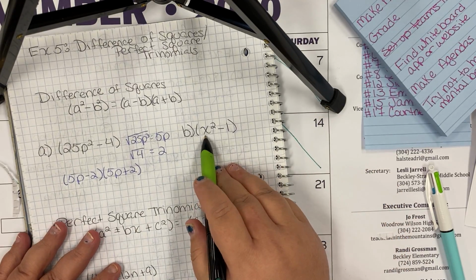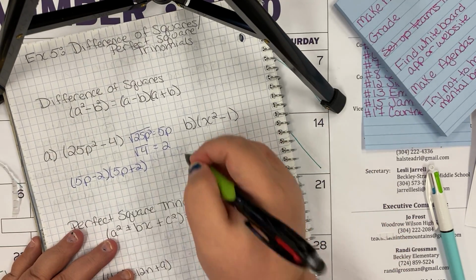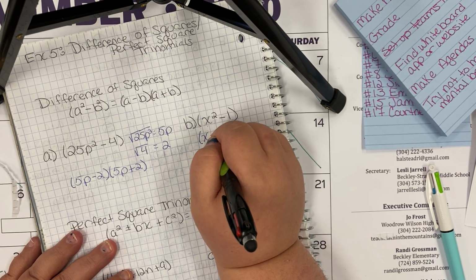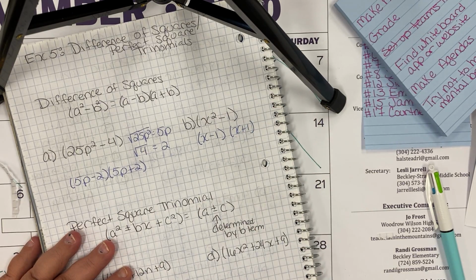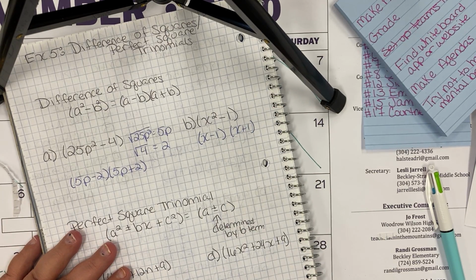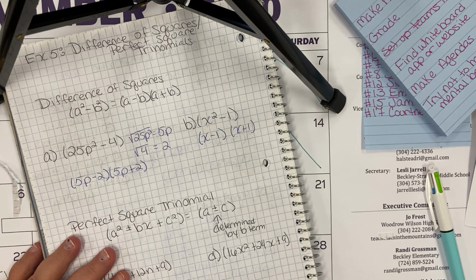So over here, x squared is a perfect square. So is 1. I'm going to factor that down. X minus 1, x plus 1. So square root of 1 is 1. Square root of x squared is x.